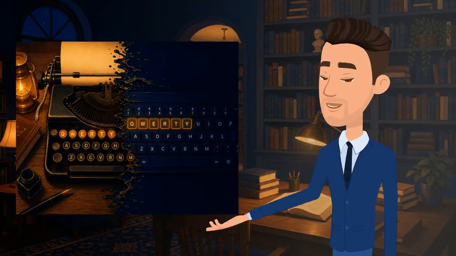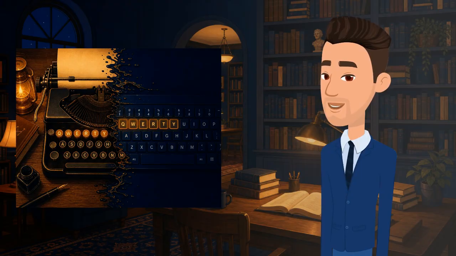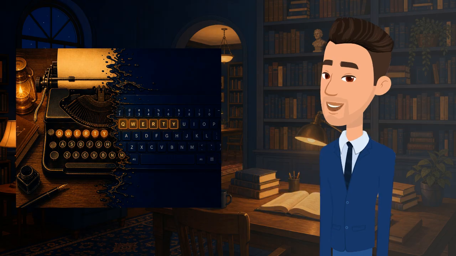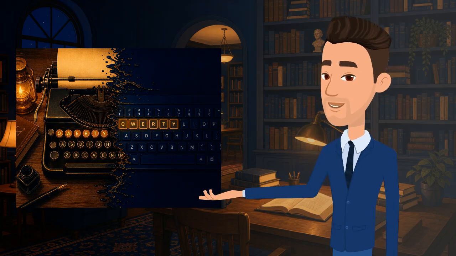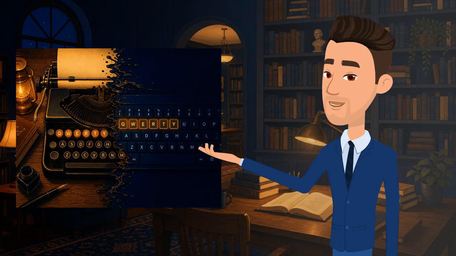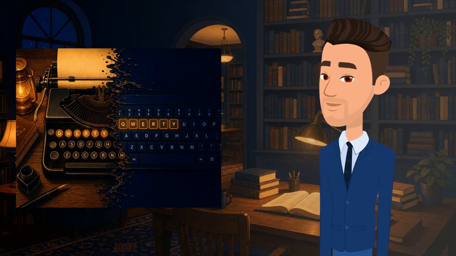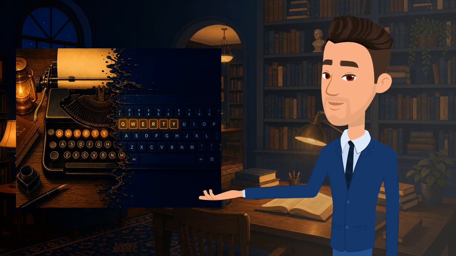The QWERTY keyboard was designed in the 1870s for mechanical typewriters to prevent jams by separating commonly used keys. Typewriters are gone. Jamming is no longer a problem. But we still type on QWERTY. Why? Because everyone learned it. Every school taught it. Every office used it. Switching would cost more than it's worth.